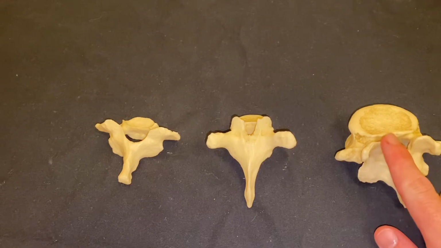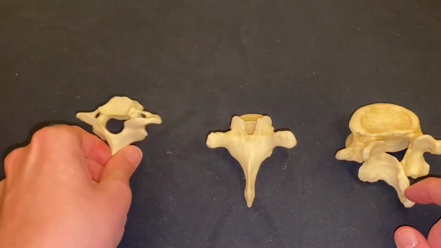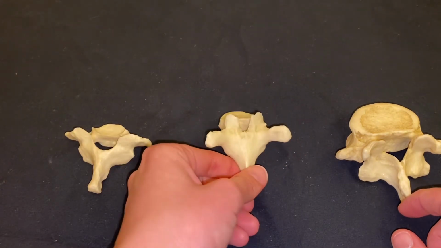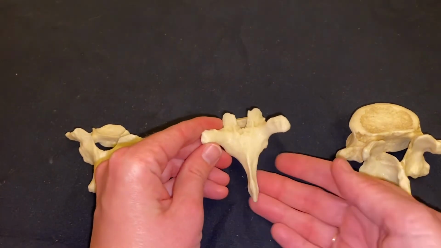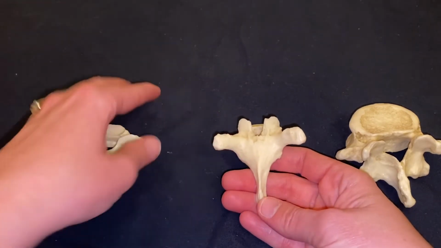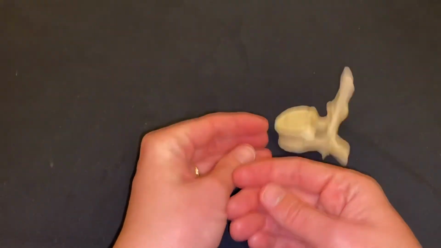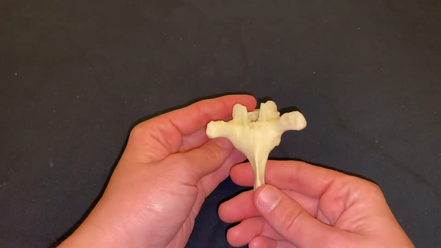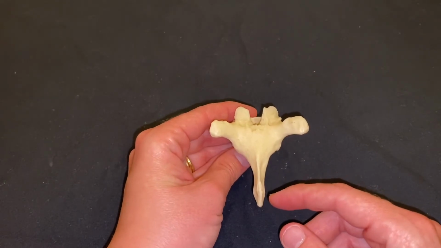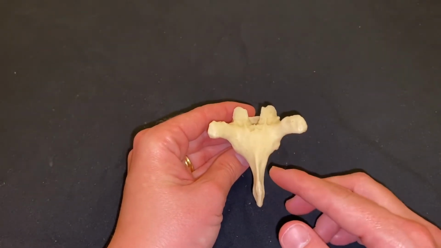So remember, the lumbar is the biggest, the cervical have 3 foramen, and then the kind of in-between size one that looks like a giraffe, that is going to be the thoracic vertebrae. There are 12 thoracic vertebrae in the vertebral column. So we're going to look at this and we're going to see a lot of the features that we saw on the lumbar vertebrae and on the cervical vertebrae, you're going to see again on the thoracic.